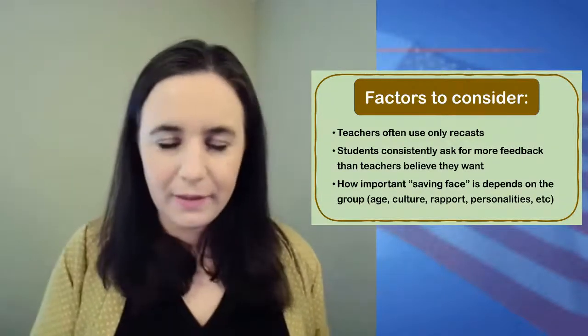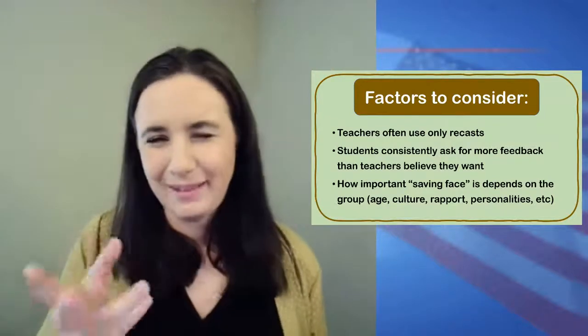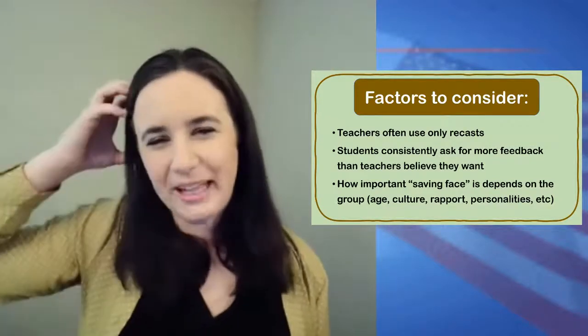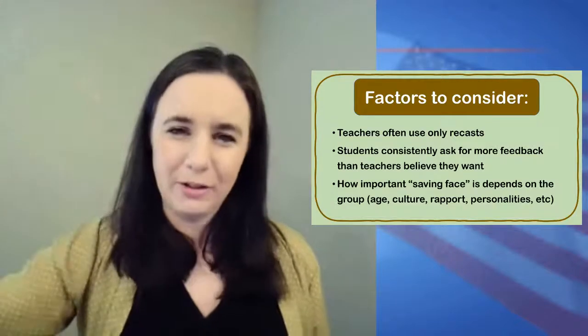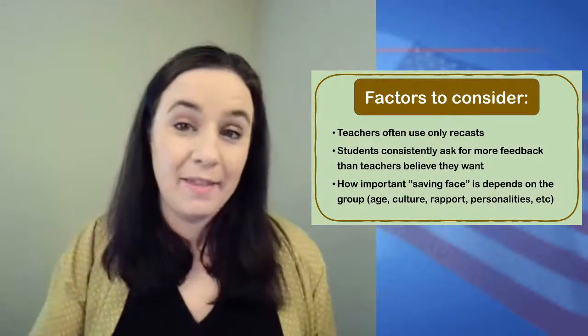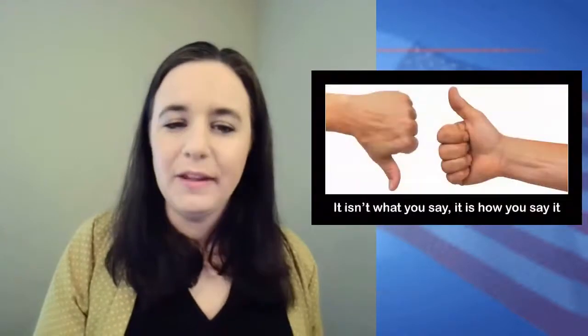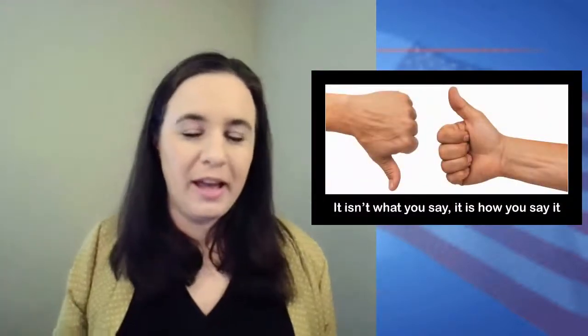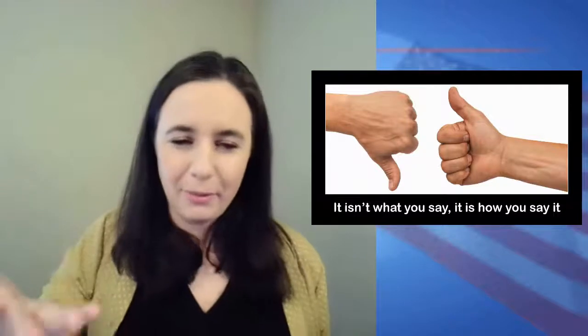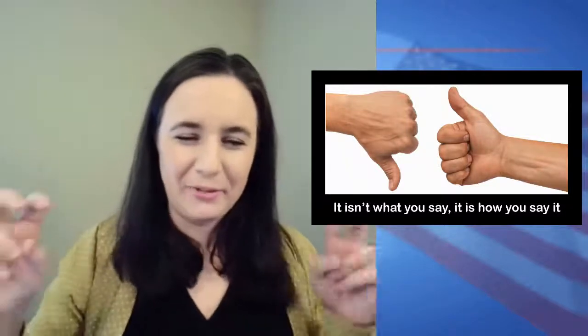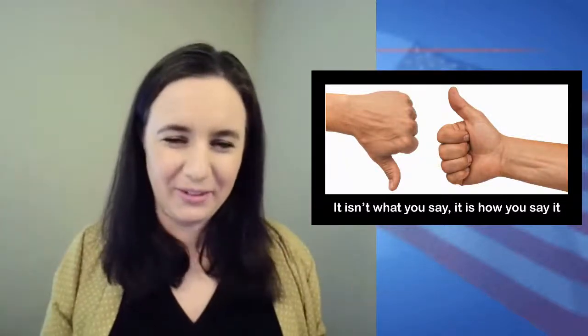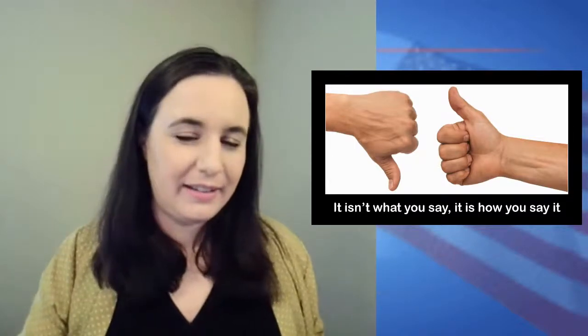So with everything, there are so many factors to consider, but that's part of the art of teaching. We get all of this knowledge, we try and build our toolkit, and then in the moment, you have to make these decisions on how to apply it. I do think it's really important to remember, this is an old saying, so I put it in the format of what we would call a motivational poster, kind of a cheesy poster. It isn't what you say, it is how you say it.